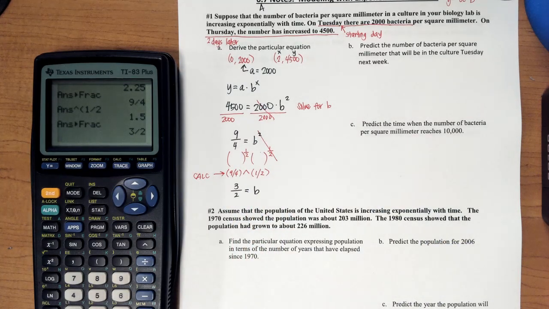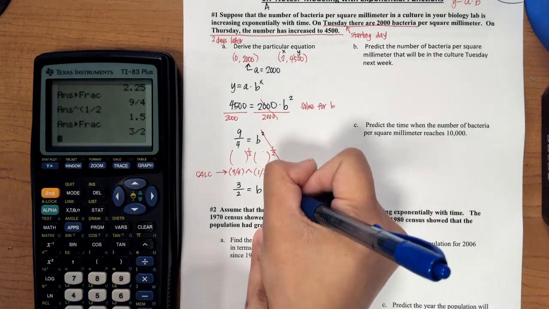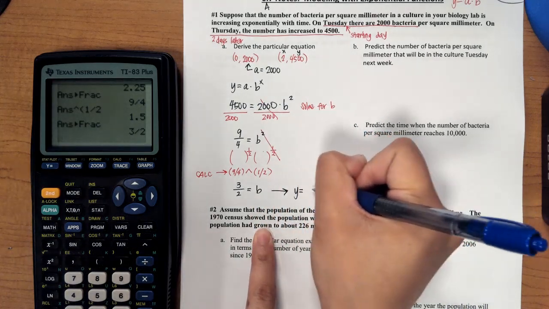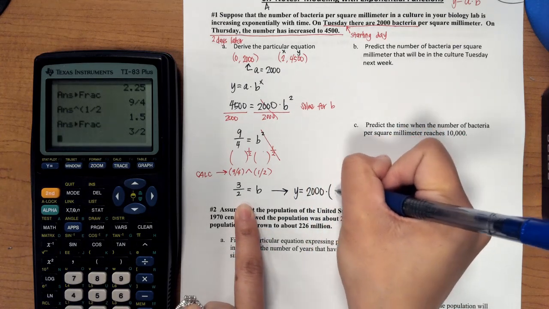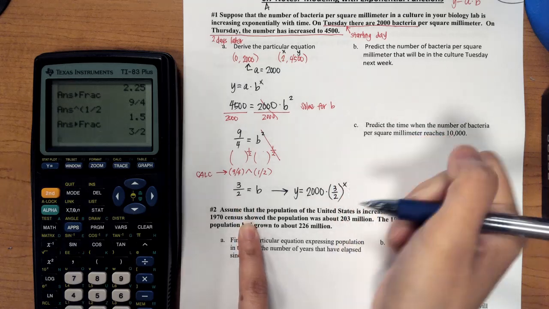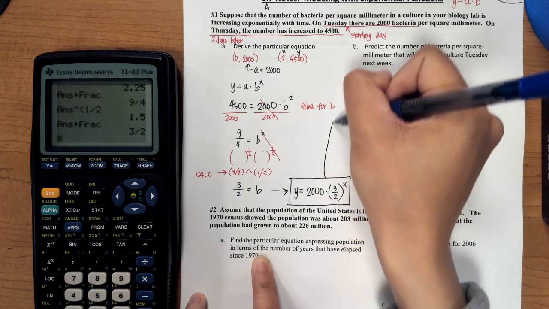Okay, well, what is it asking us to do? We have to write an equation. So then I can rewrite it as y equals 2,000 times 3 over 2 to the x power. And that's my equation that I'm going to use to continue on.